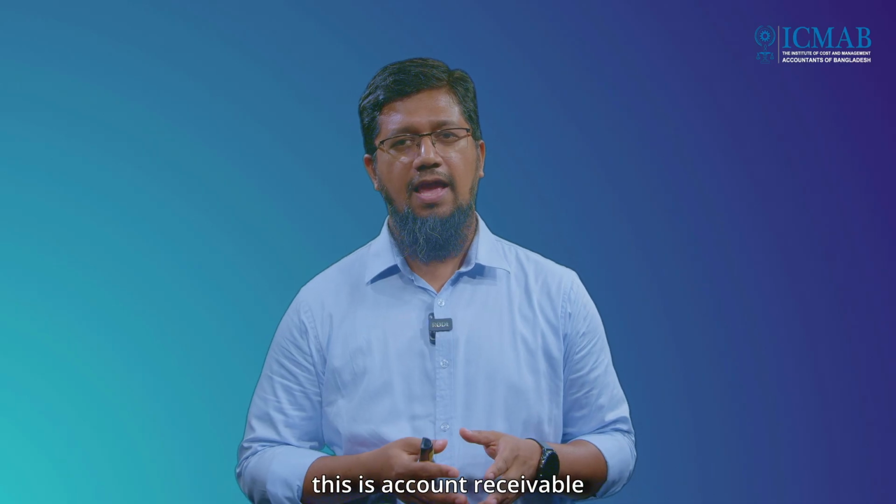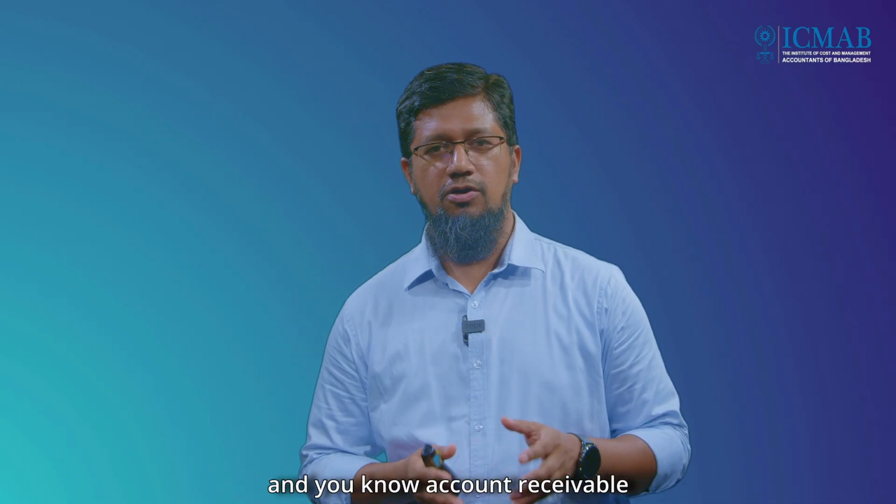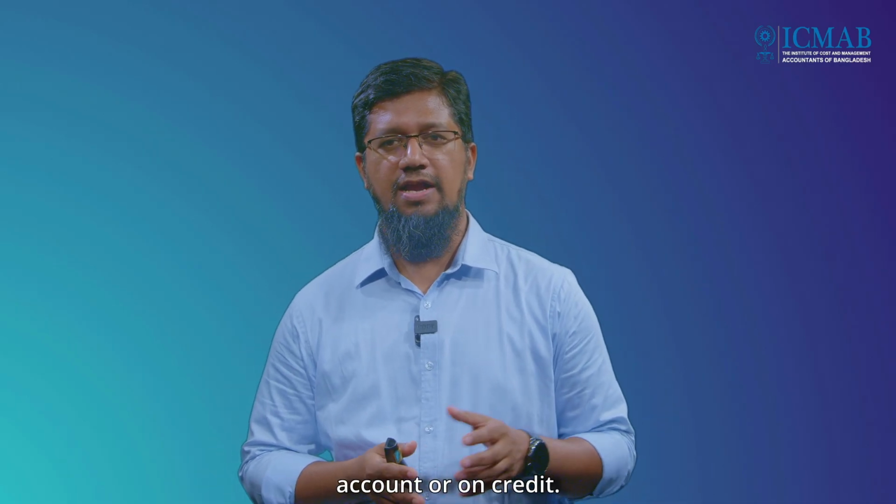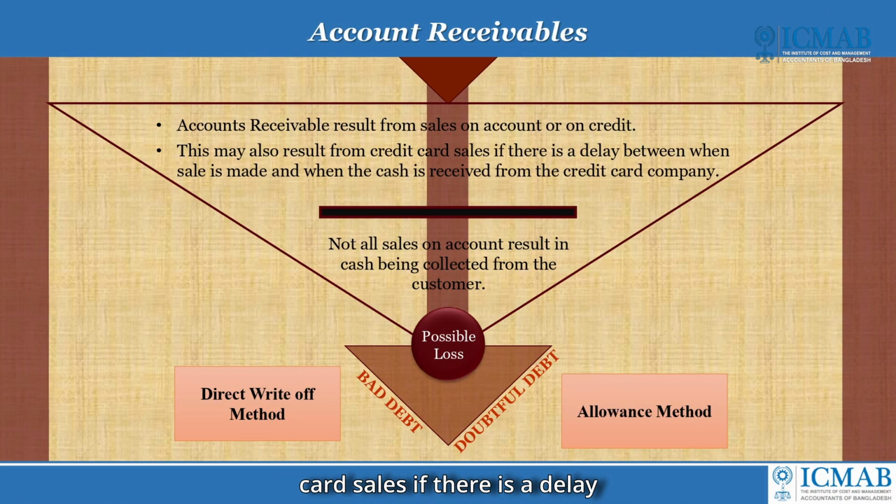This is accounts receivable. And you know, accounts receivable result from sales on account or on credit. This may also result from credit card sales if there is a delay between when the sale is made and when the cash is received from the credit card company. But at the end of the period, not all sales on account result in cash being collected from the customers, and as a result, a loss may arise. That is called bad debt.